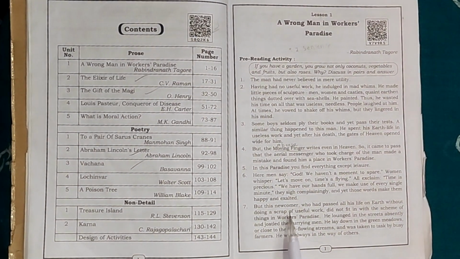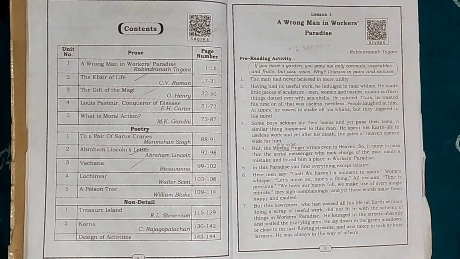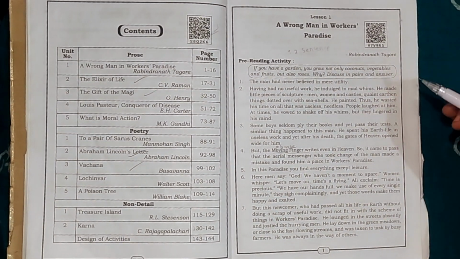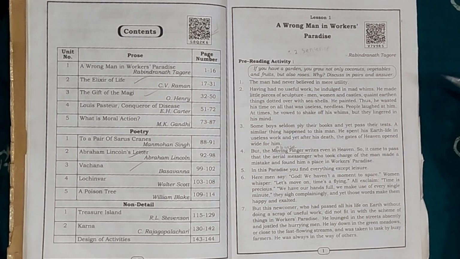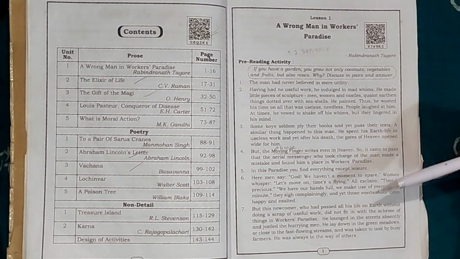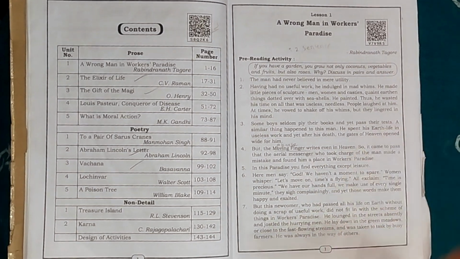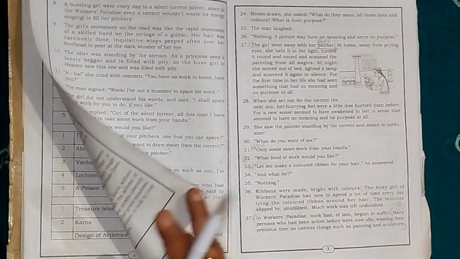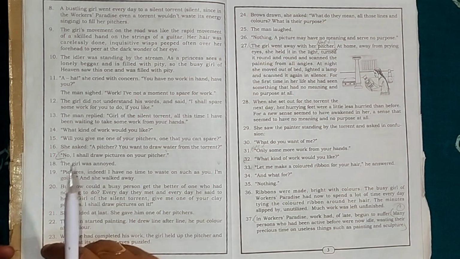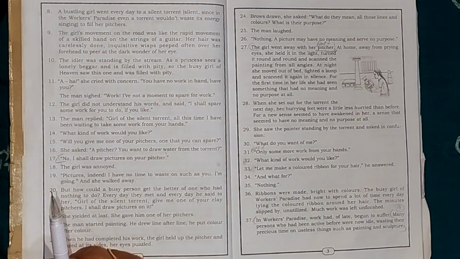But this newcomer, this man who had passed all his life on earth just sitting and wasting time, children. He was not doing anything. Now, he lounged in the streets absently and jostled hurrying men. So, whatever he was doing inside, he was troubling the people. He was not doing anything. He was just wasting time.